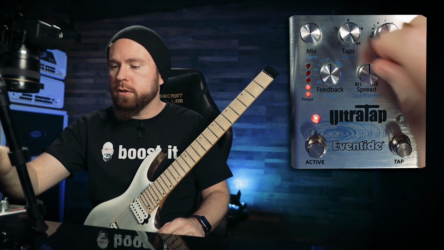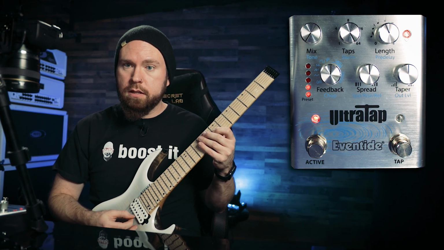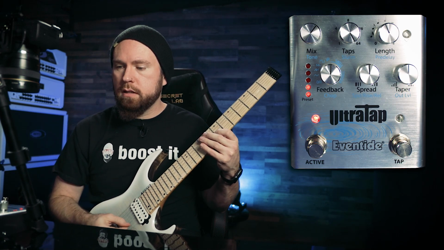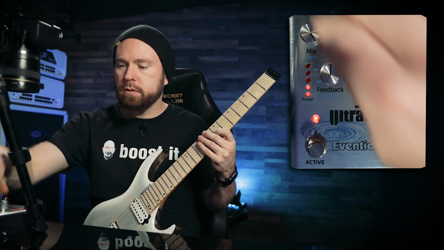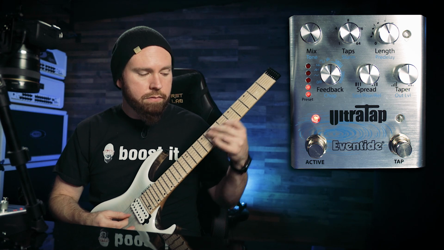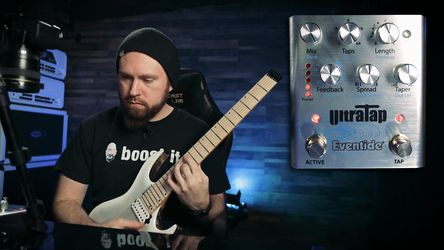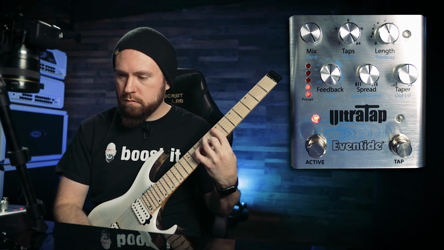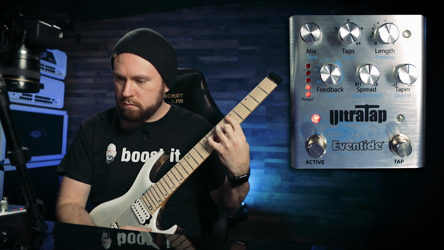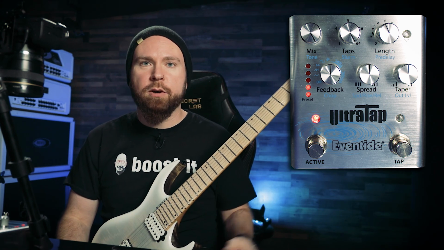Now, if we turn the Slurm all the way up and the tone all the way down, they're probably gonna be really dark. And then we can turn the mix up a bit. Actually, that's pretty cool. Let me turn the mix all the way up. It's almost like you've taken your guitar out of the equation entirely.